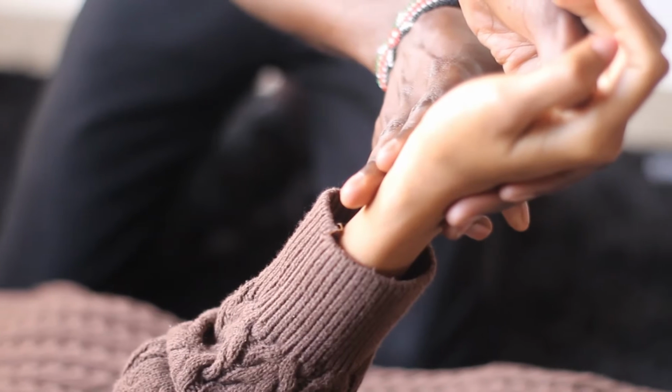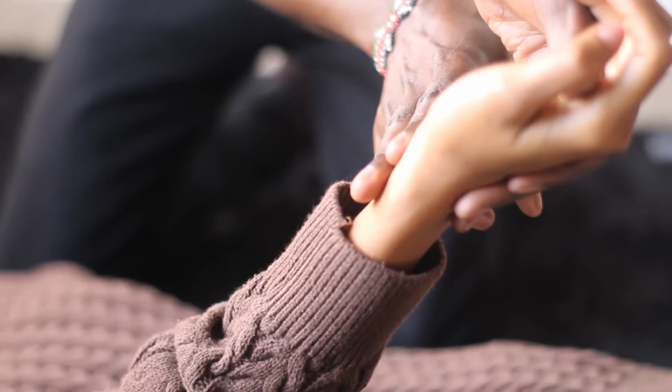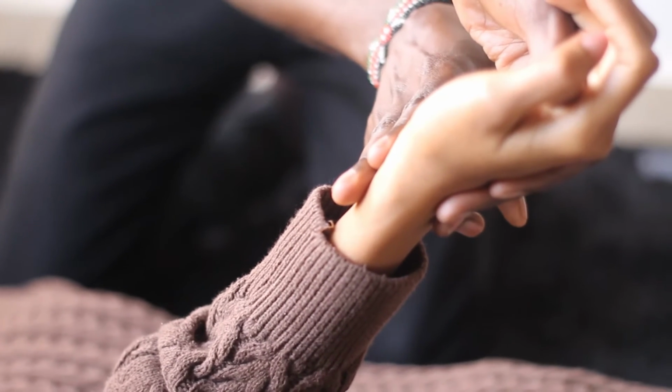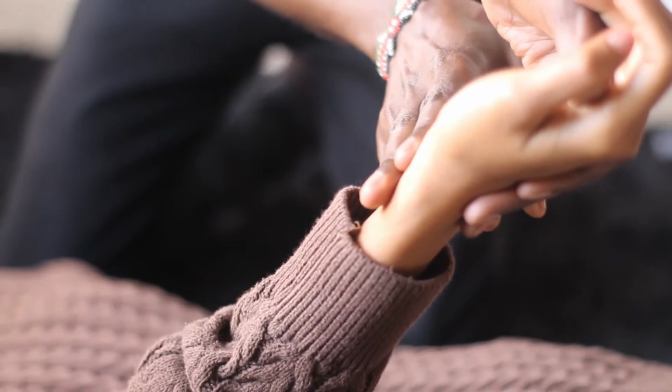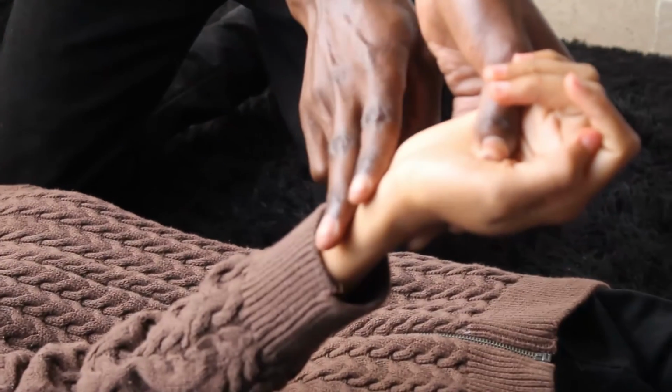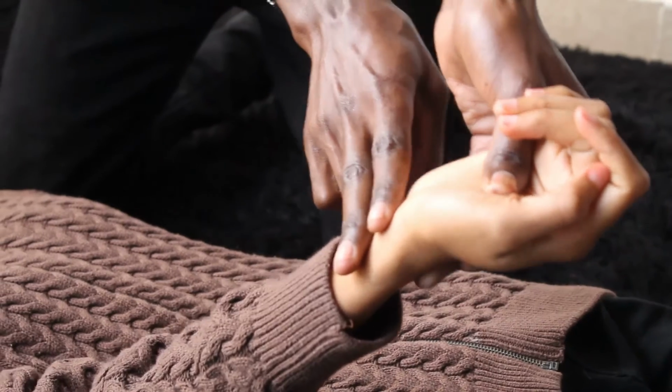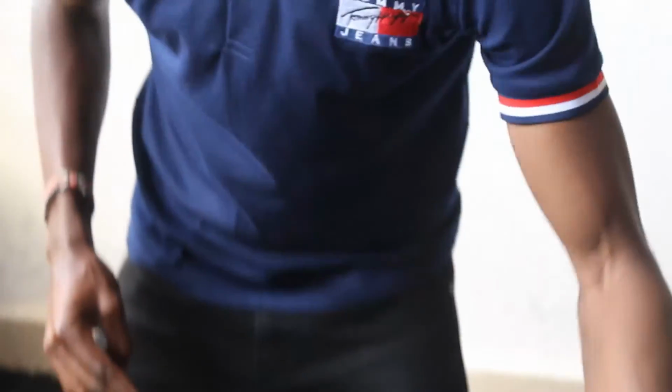You can confirm circulation by looking at the pulse rate on their hand. Now it is always important you use your two fingers and place them at the wrist joint of the casualty, just to confirm whether blood is circulating throughout the body.